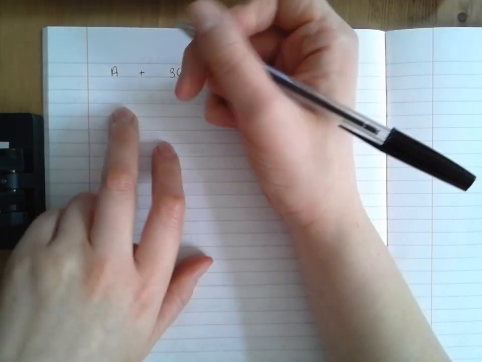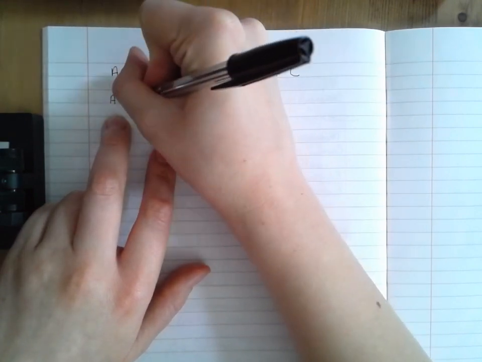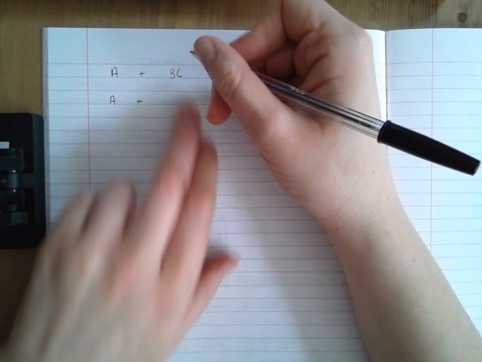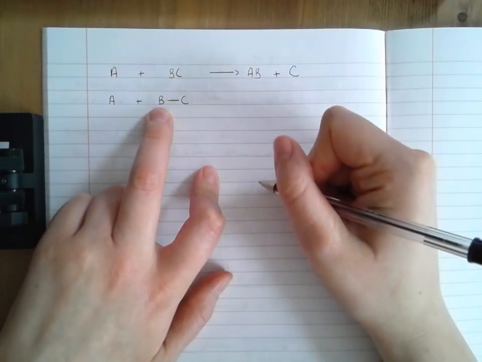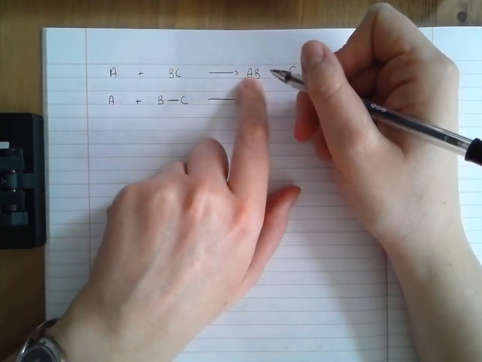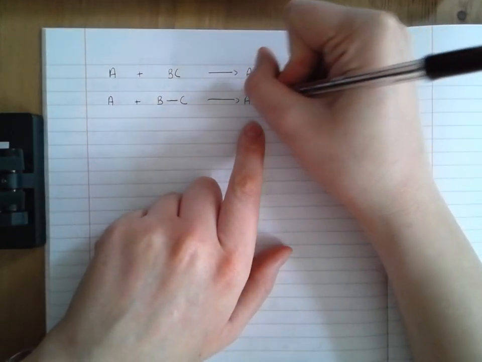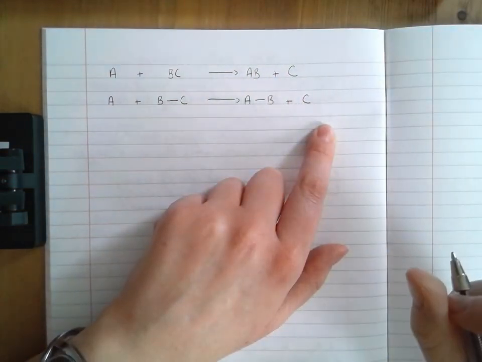And if I draw out what this reaction looks like, I've just got A by itself, but I've got BC bonded together, which means there must be a bond holding B to C. On the right-hand side, I've got A bonded to B, so there must be a bond between A and B, and I've got C by itself.